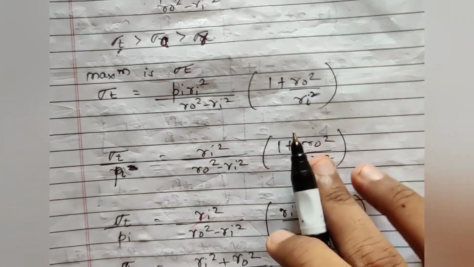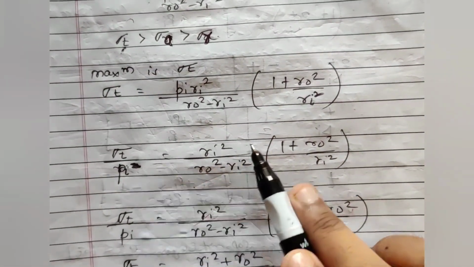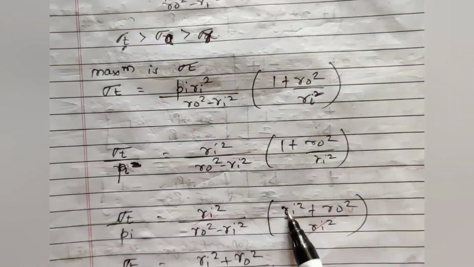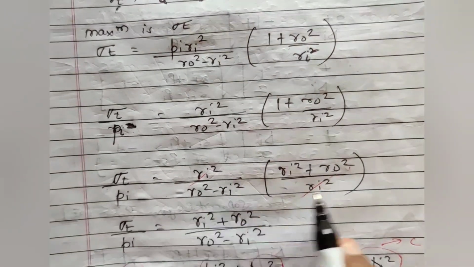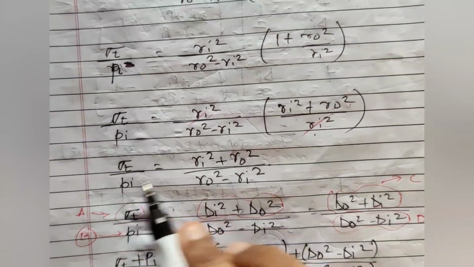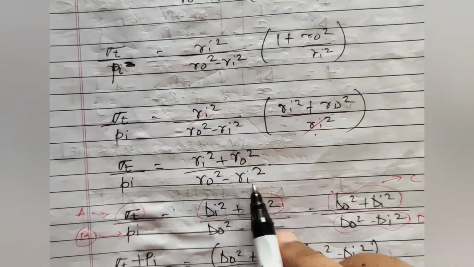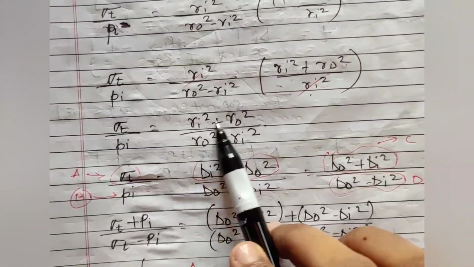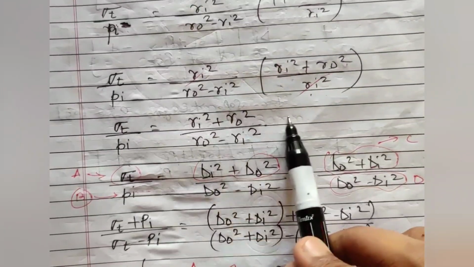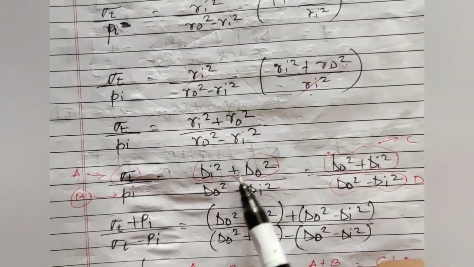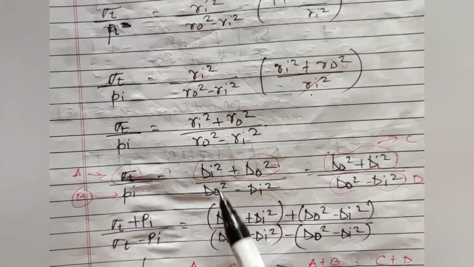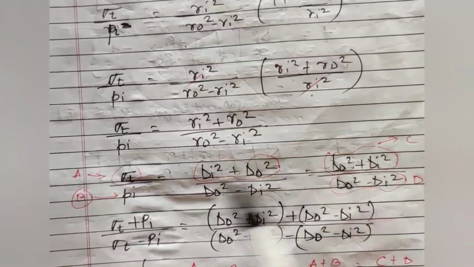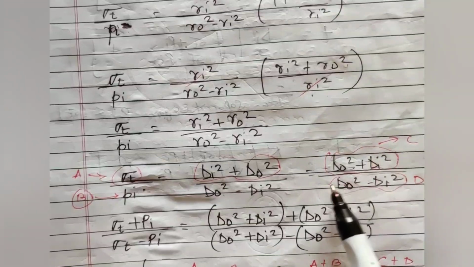Now we will try to rearrange this term. We will take pi on this side. So sigma T by pi will be Ri square over Ro square minus Ri square. Again, I can shift Ri here, and I will have Ri square plus Ro square over Ri square. So Ri square and Ri square cancel out, and what you will have is sigma T by pi equals Ri square plus Ro square over Ro square minus Ri square. We can rewrite this in terms of d, so it will be di square plus do square over do square minus di square. That constant factor of one half will cancel out from the numerator as well as the denominator. So you can rewrite it in terms of diameter: sigma T by pi equals do square plus di square over do square minus di square.